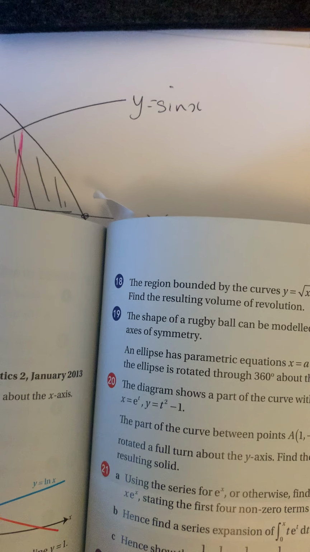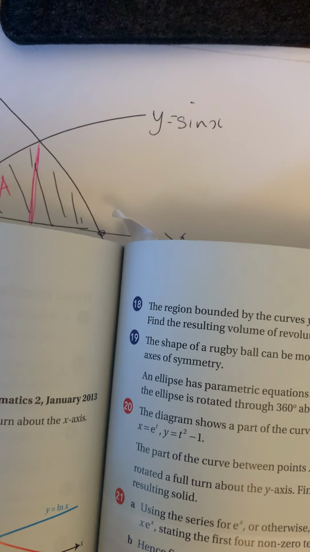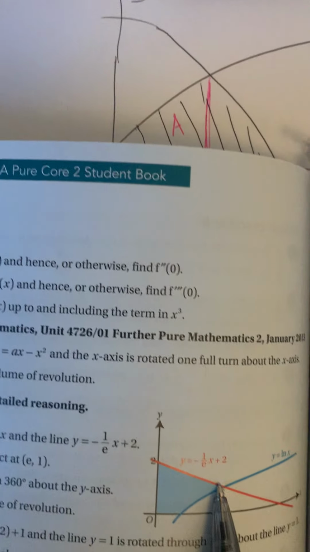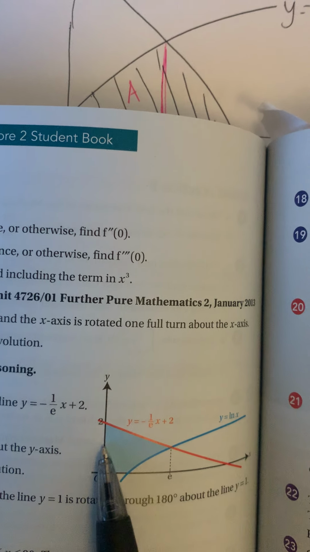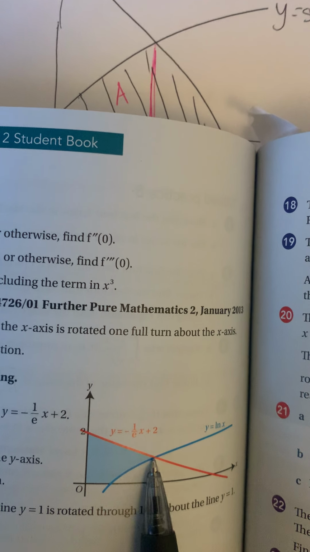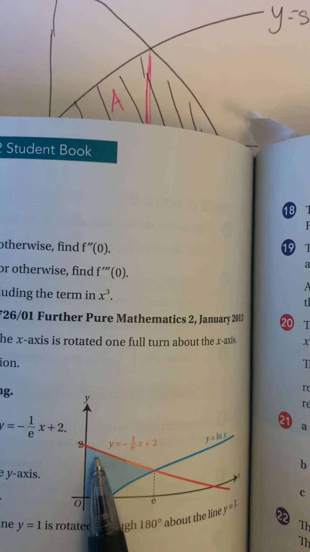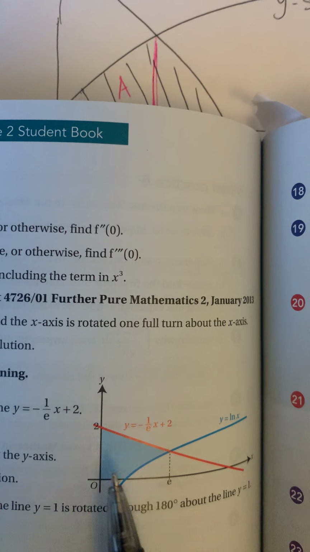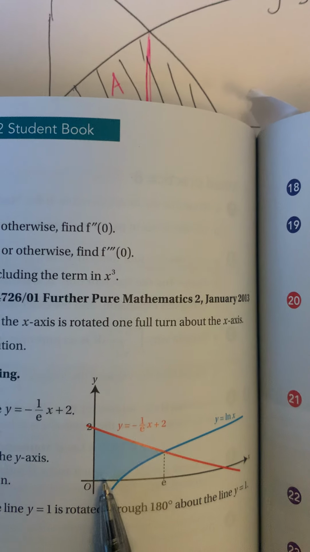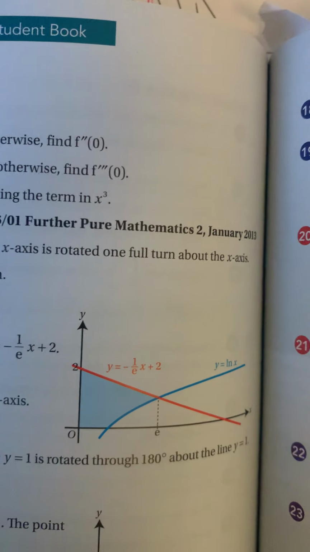But part A has told you that they meet when x is e and y is 1. So you are literally going to split it into two at the line y equals 1. You're going to rotate above y equals 1 separately around the y-axis, and you're going to rotate what's below y equals 1 separately around the y-axis.